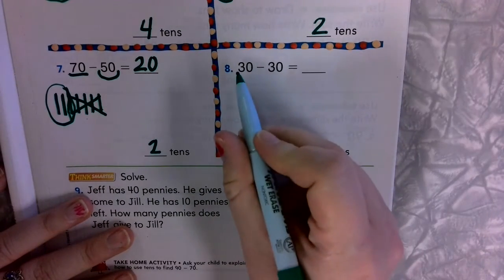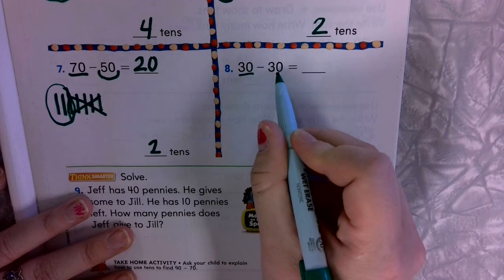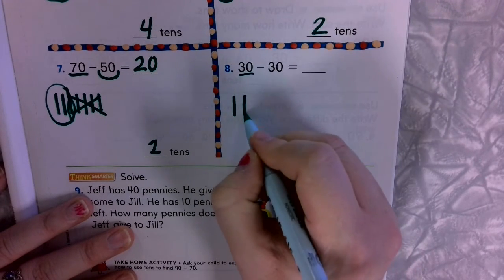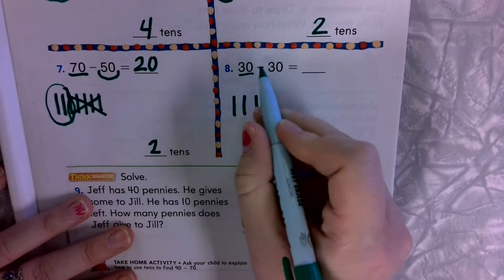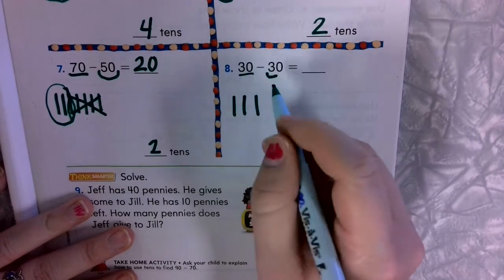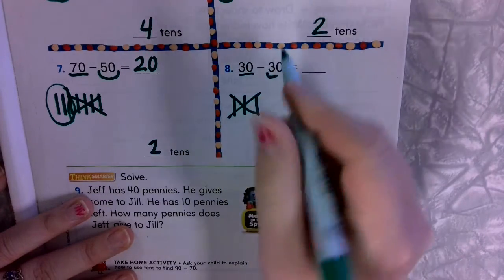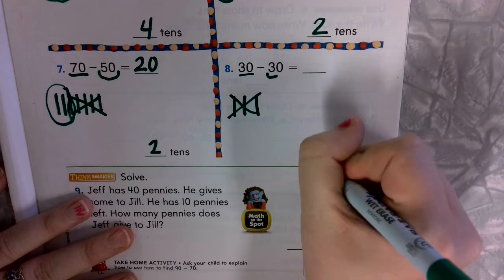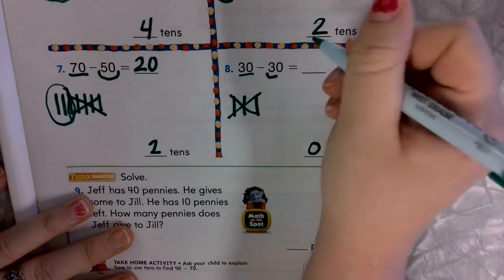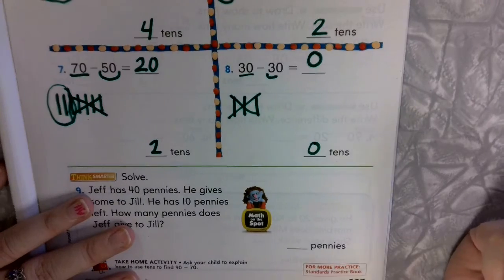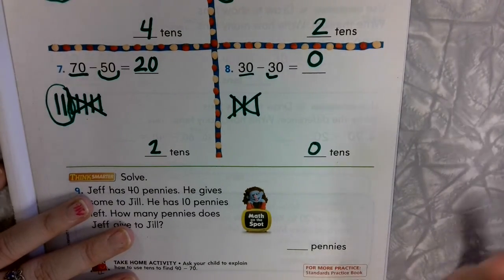All right, so here I have 30 take away 30. If I have 30, that means I have 3 tens, so 1, 2, 3. And I'm taking the same amount of tens away, so I'm taking 3 tens away. So if I'm crossing out all of my tens, how many tens do I have? I've got 0 tens. So the answer to my problem is 0. 30 take away 30 is 0.